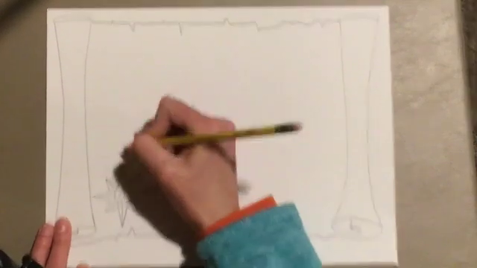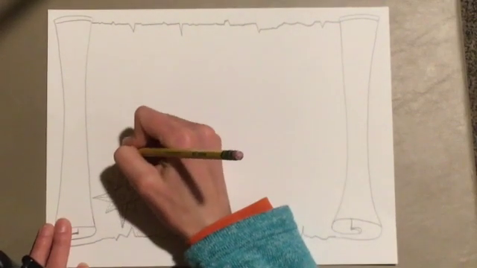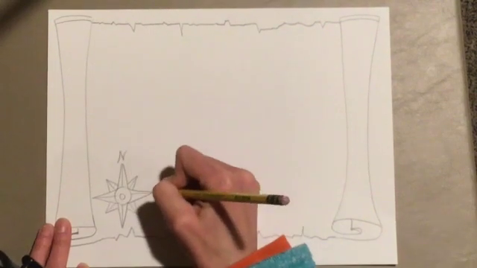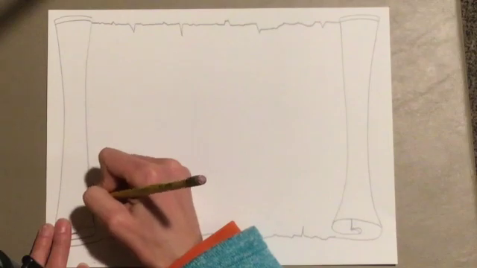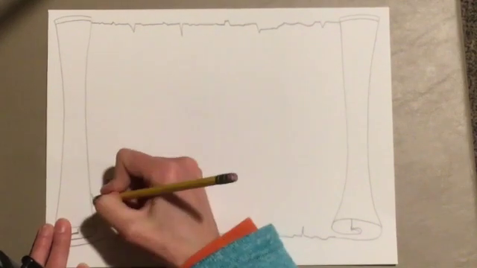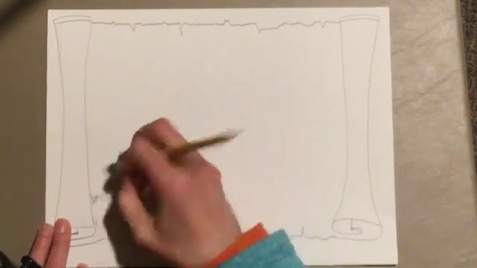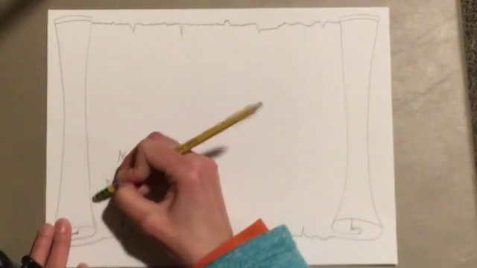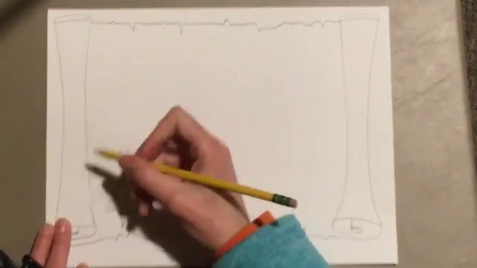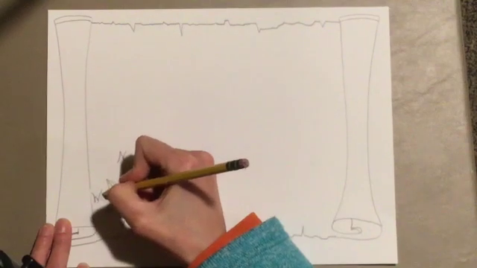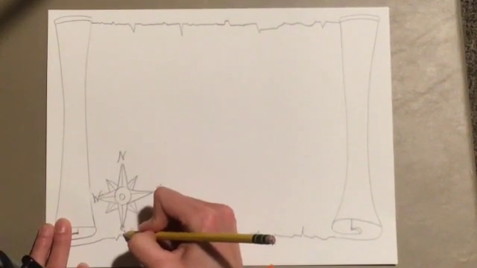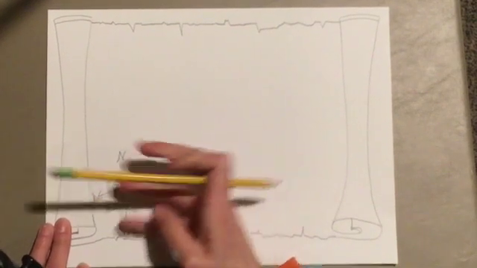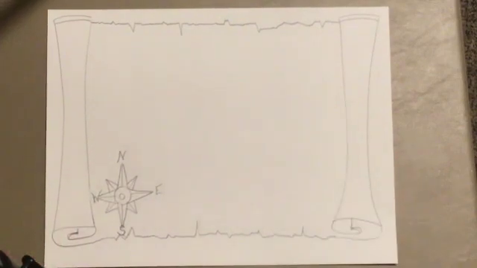So this will then be north, east, west, which I should have left a little more space here. And south. And again, I should have left more space there. All right, so I have my compass finished.